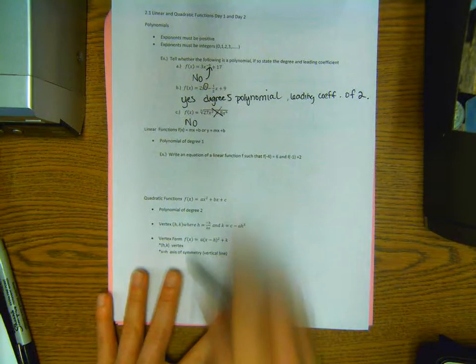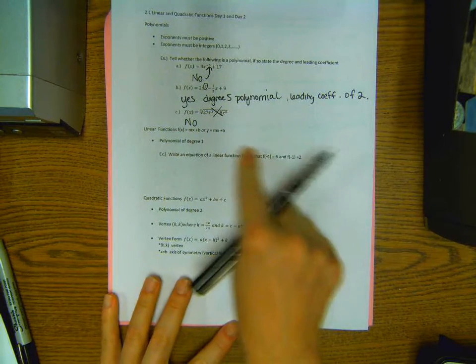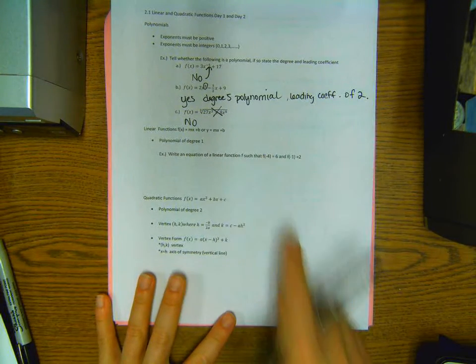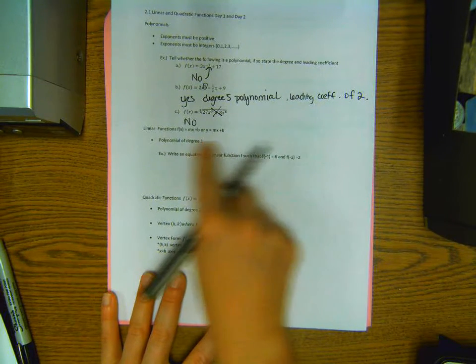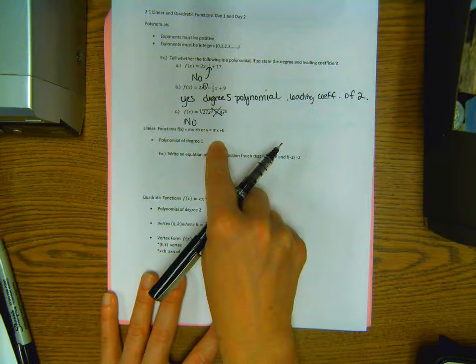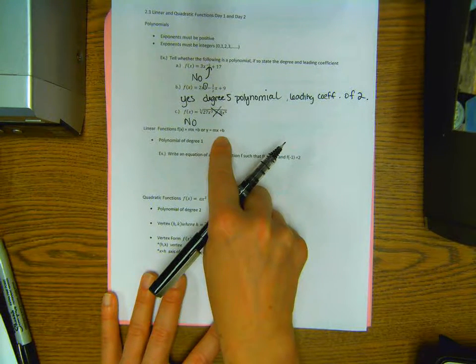All right, now, I actually want to add one more form to that. Do you guys remember what we call that? Slope-intercept form. What's the slope? M. And the y-intercept is B.